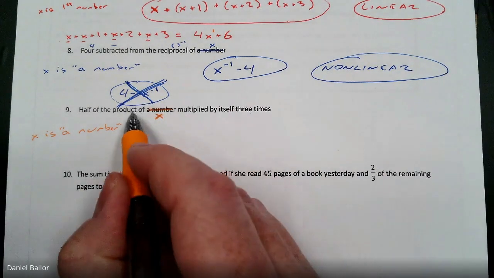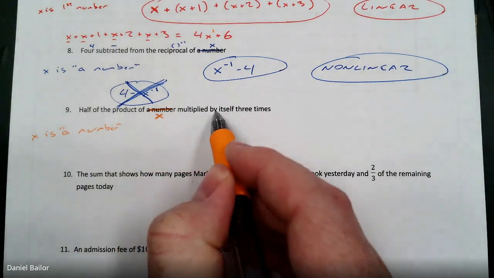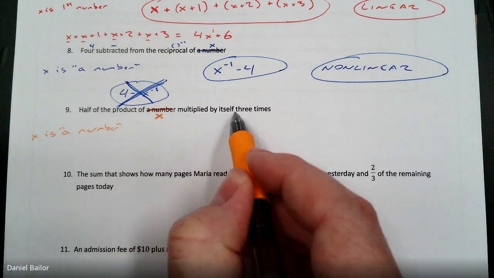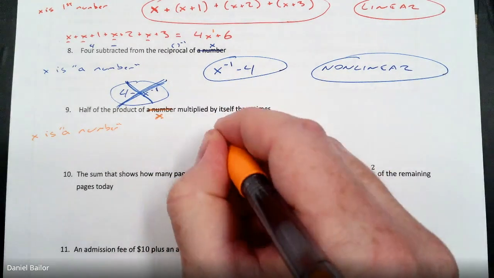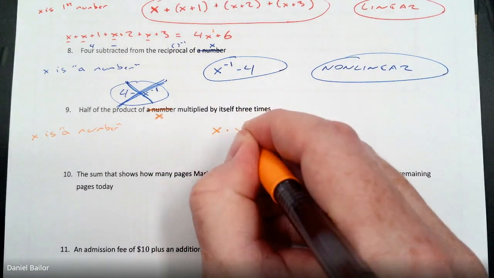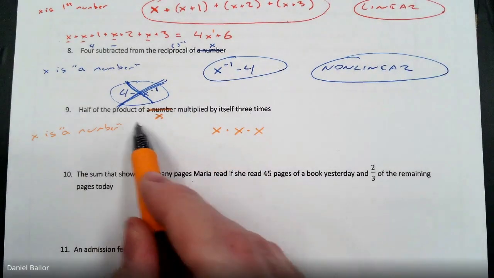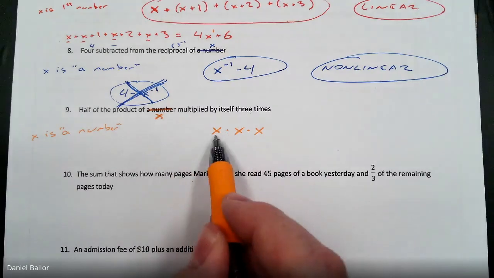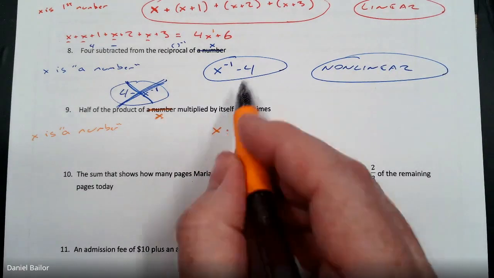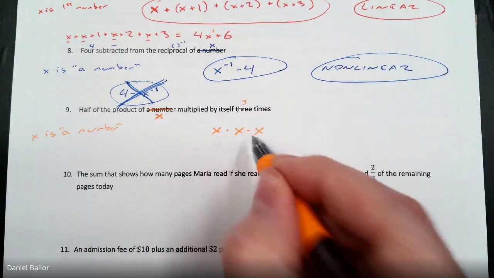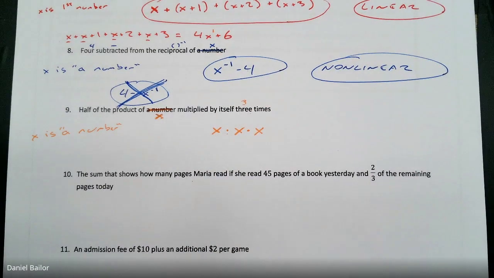That means I'm going to multiply x by itself 3 times: x times x times x. That is a product because I'm multiplying.